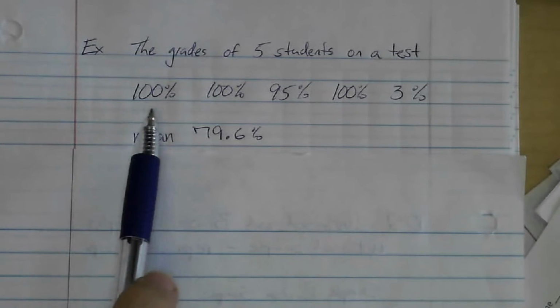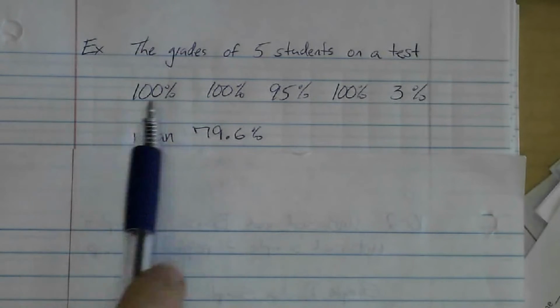Okay. Suppose I had 5 students take a test, and the scores were right here, 100, 100, 95, 100, and 3. Now, the mean of these scores is 79.6%. So if someone asked me how these students did on a test, if I said, well, the class average was a 79.6, would that truly represent the data? It is the mean, that's true, but most of the students did very well.